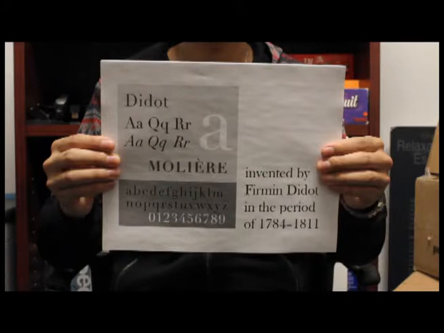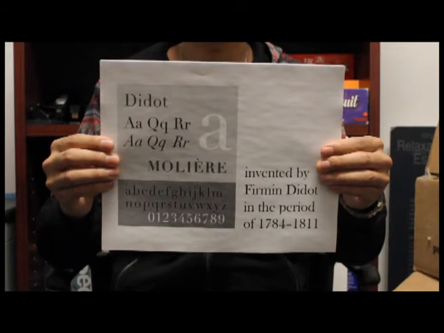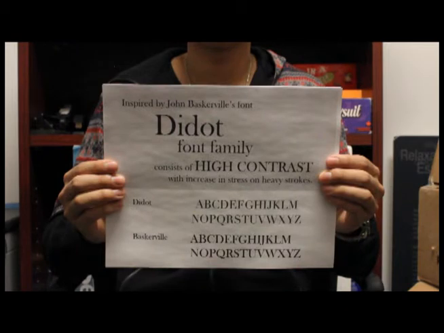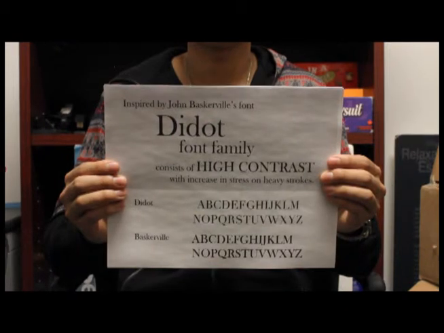Didot is a typeface invented by Firmin Didot. It is named after the famous French printing and type-producing family. This typeface was developed in the period 1784 to 1811, with the inspiration of John Baskerville's experimentation with increasing stroke contrast and a more condensed armature. The Didot font family consists of high-contrast typefaces with an increase in stress.